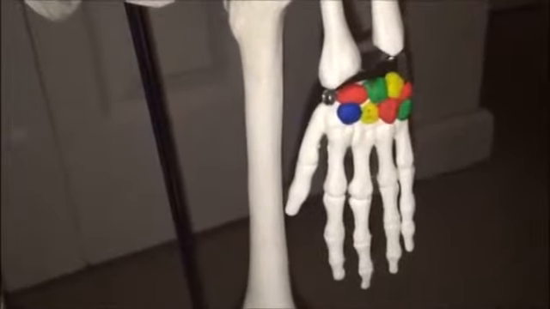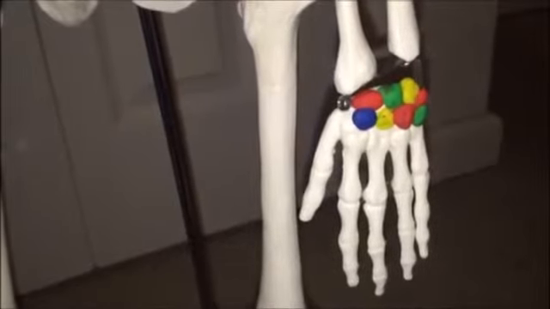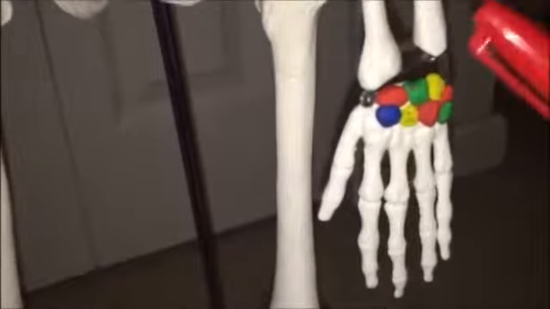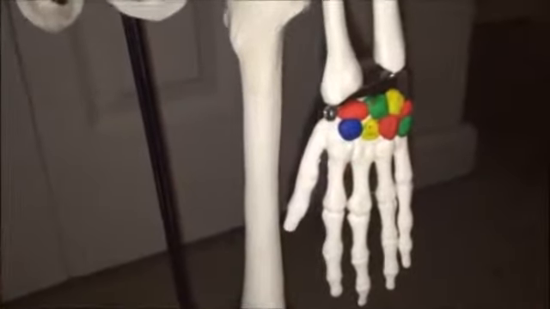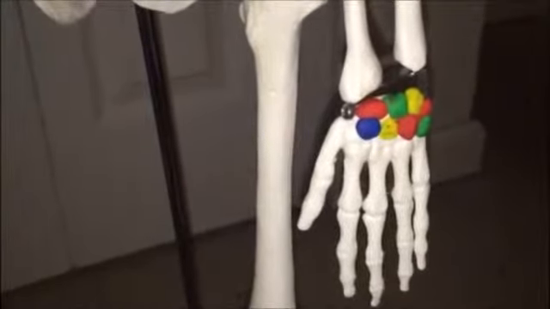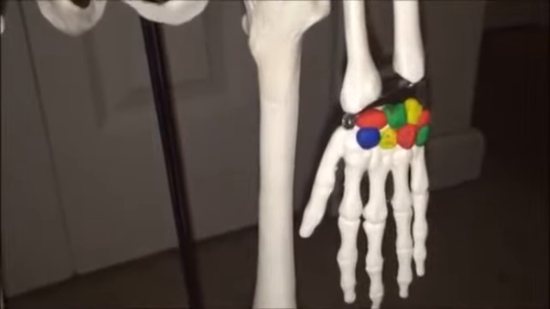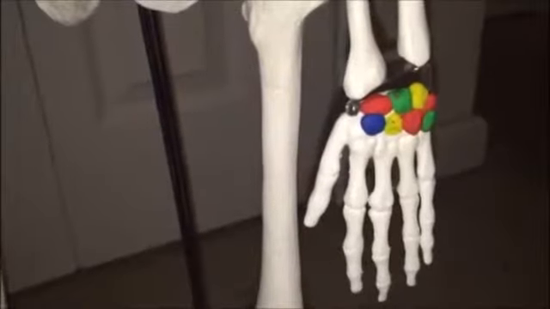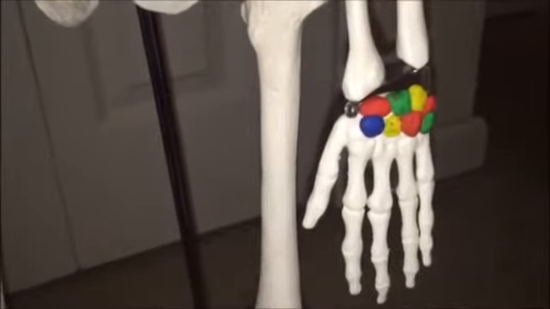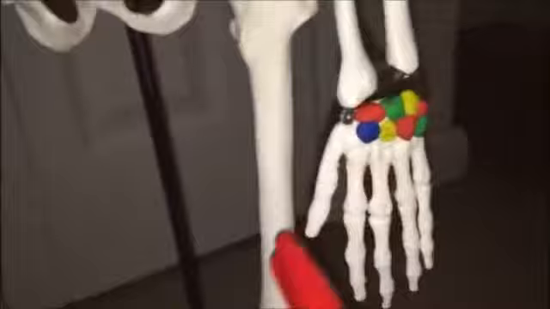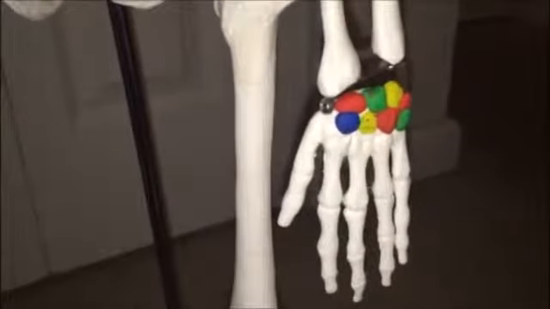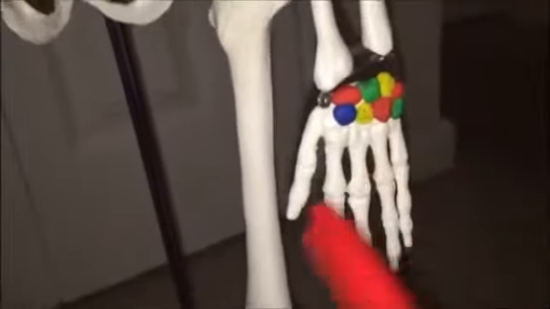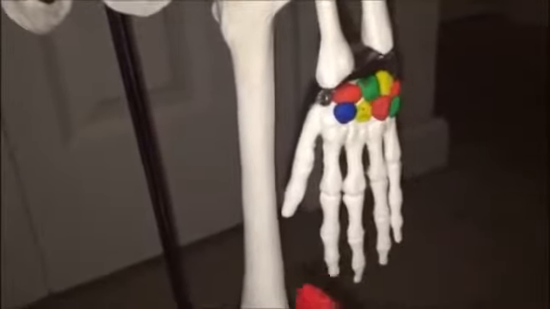Which bones form the wrist joined with what forearm bone? That would be the ulna and the radius. Which bone forms a joint with the pollex? That would be the trapezium, right here. Point out the metacarpals and the phalanges. This would be the metacarpals, and right here would be the phalanges.